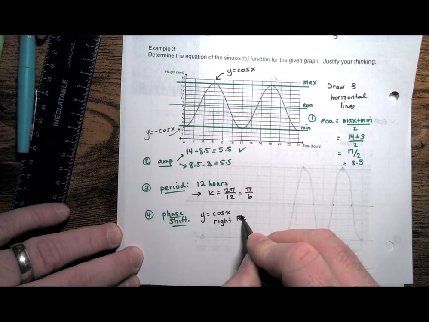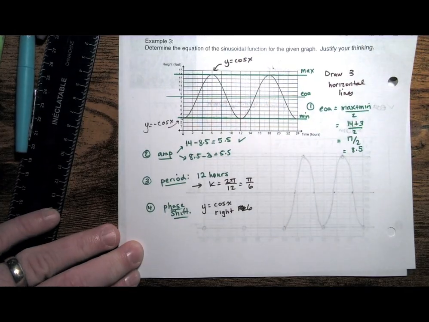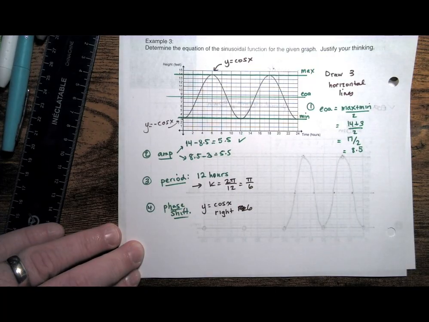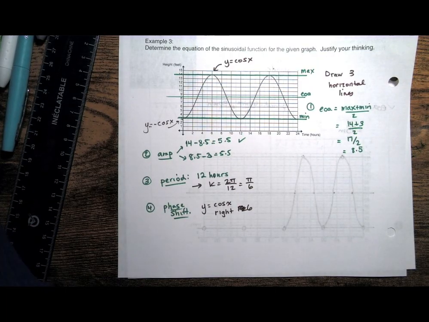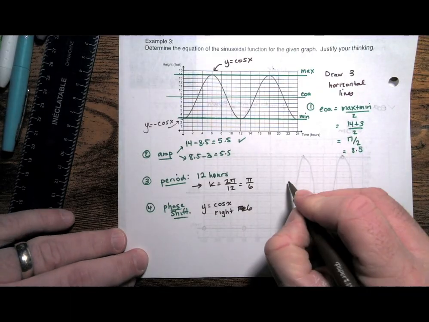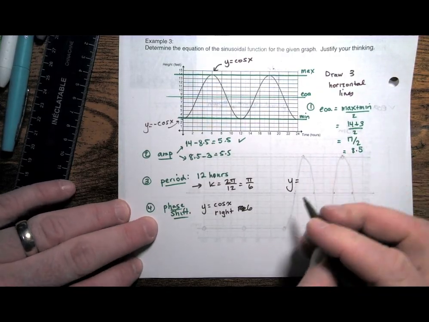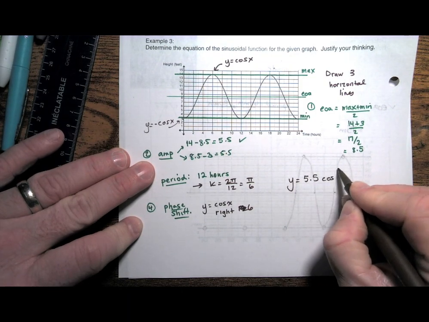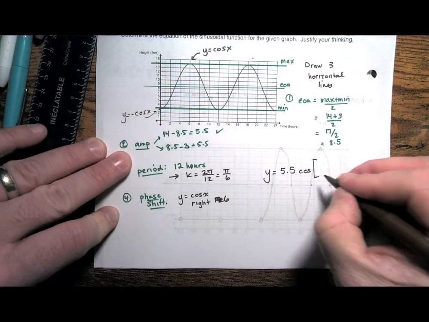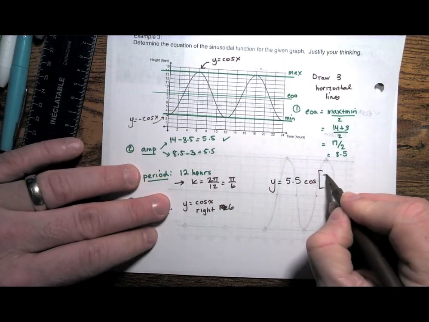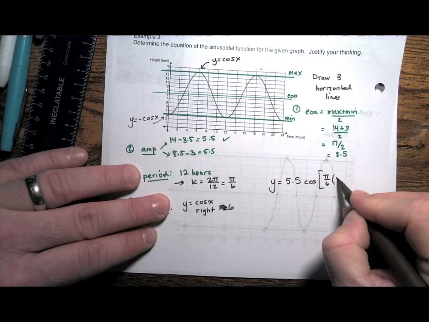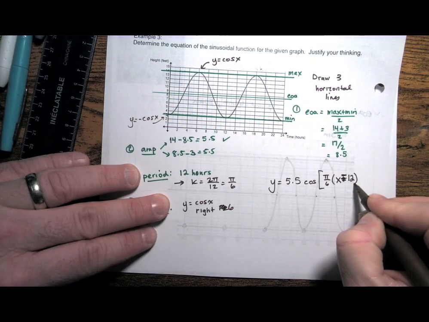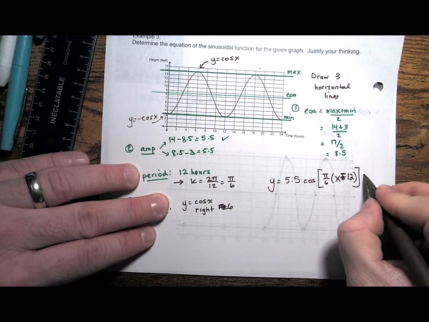Sorry, not right 12, right 6, my fault. Okay. All right. And now I build my equation. I can build my equation. All right. So y equals, my amplitude is 5.5, cos, bracket, my k is pi over 6, x minus 12, and then up 8.5.